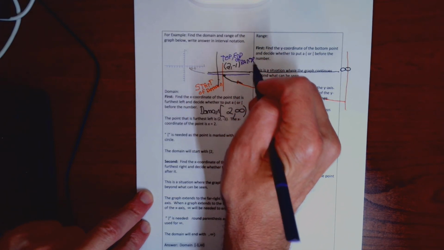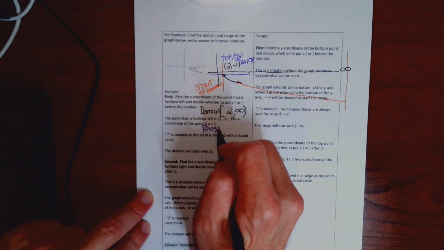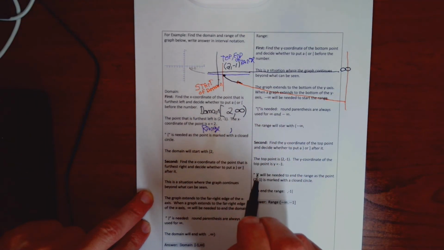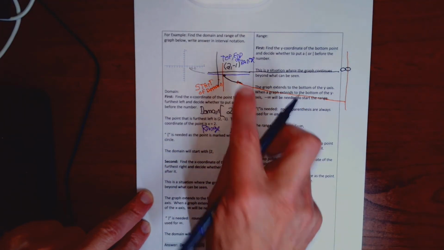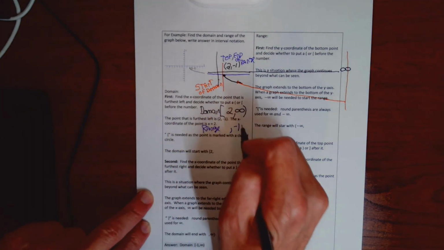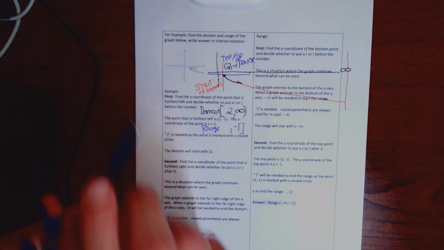When I'm going to write the range for this graph, I know I'm going to have parentheses with two numbers in it, possibly some infinities. The end of my range is going to be at -1 for that y, and it's going to be square bracketed because that's physically a point on the graph marked with a closed circle. Unfortunately, this graph goes down forever.